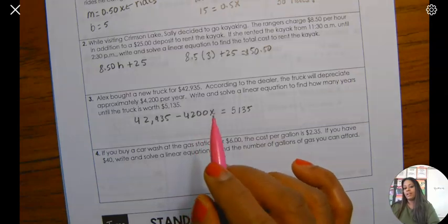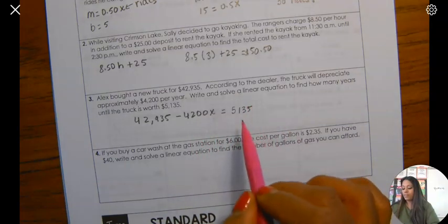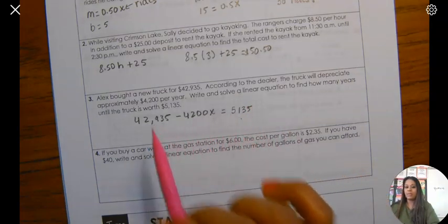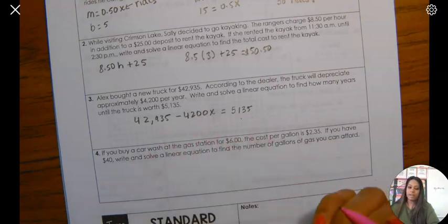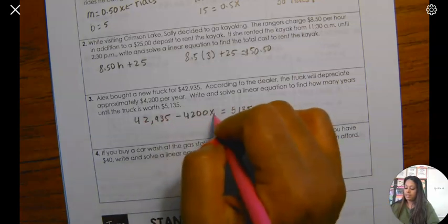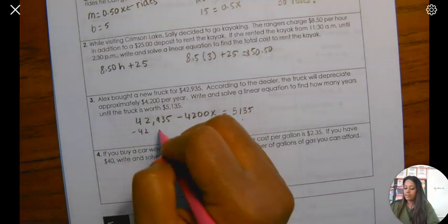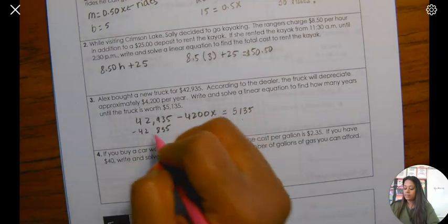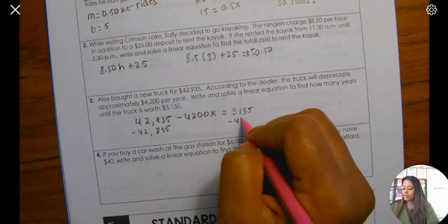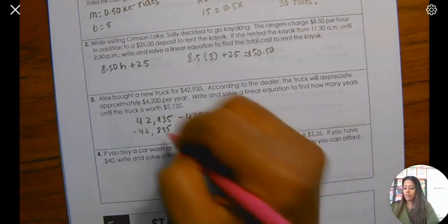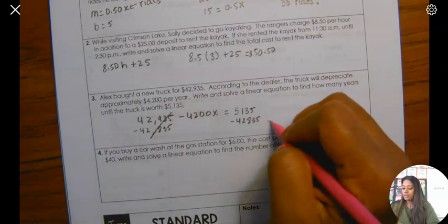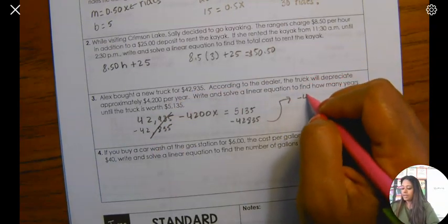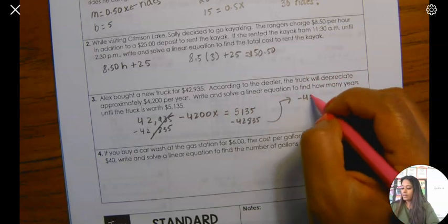If I were to write it in a proper slope-intercept form, I would write this first, and then your slope, and then your y-intercept. But that's okay. We can go ahead and write it like this as well. So we're going to go ahead and solve for x. I'm going to subtract this number out. Okay, so that goes away. So I'm just going to move this up here. So that's negative. Don't forget the negative.